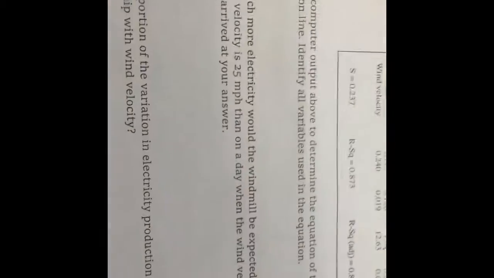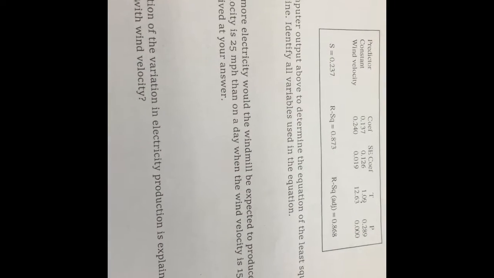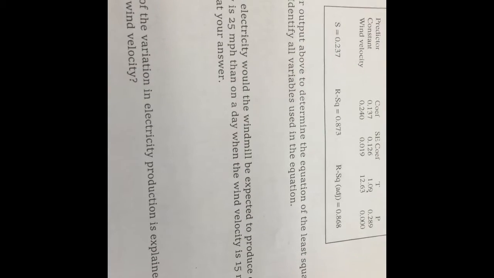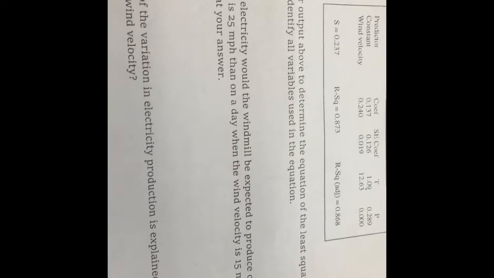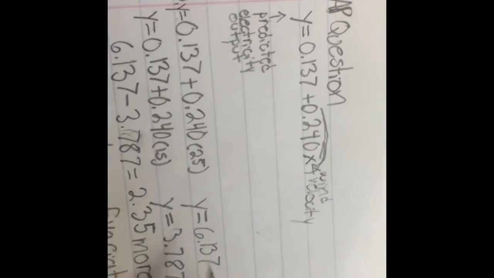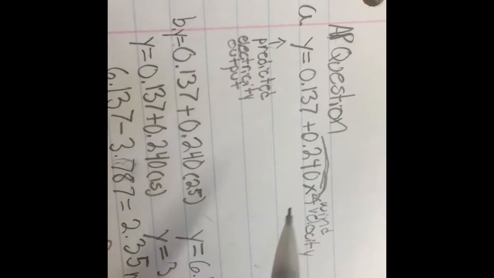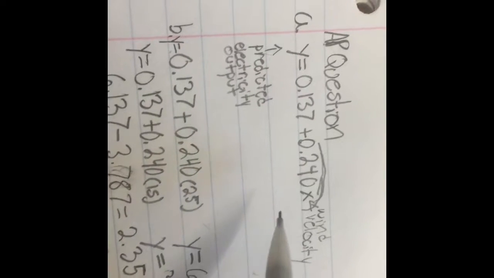And for B, how much more electricity would the windmill be expected to produce on a day when the wind velocity is 25 miles per hour rather than a wind velocity of 15 miles per hour? Show how you arrived at your answer. So what we have here is our equation, and we're going to plug in 25 for x.